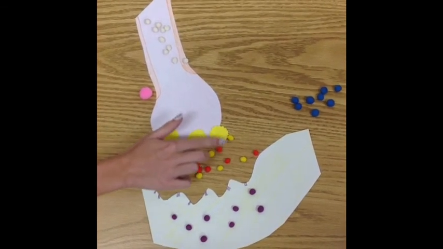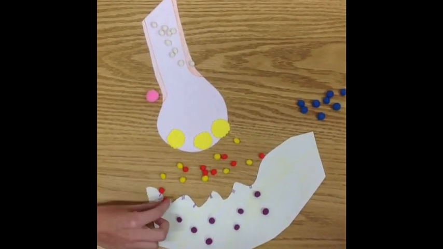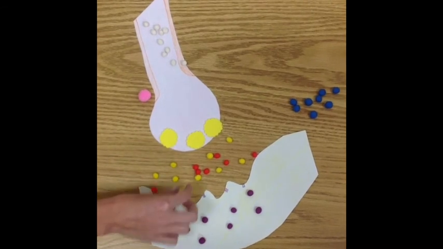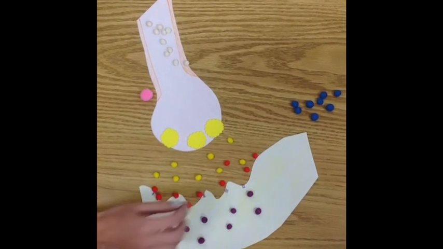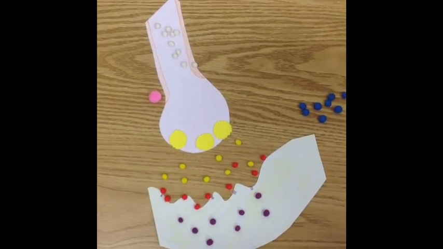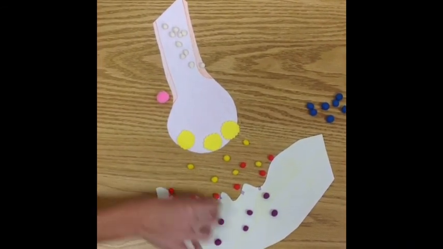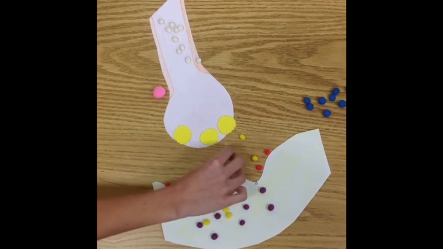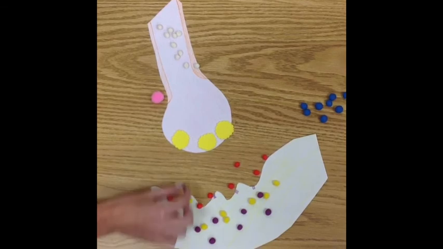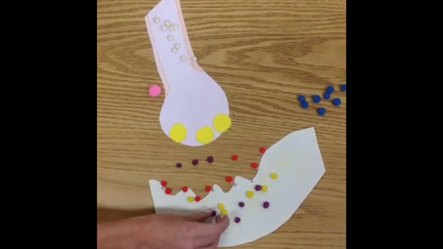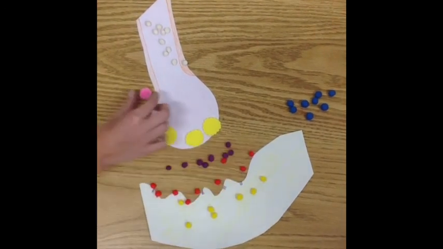The acetylcholine goes to the motor end plate of the muscle cell and attaches to acetylcholine receptors. This causes the sodium-potassium pump to open, and as sodium flows into the muscle cell, potassium will flow into the synaptic cleft, which causes a depolarization and an action potential to develop.